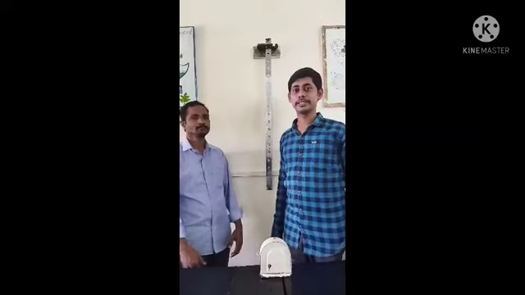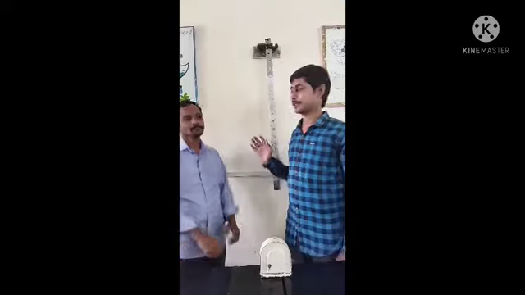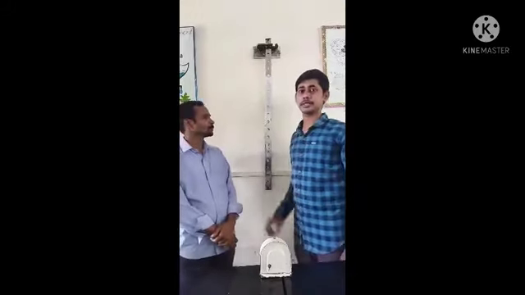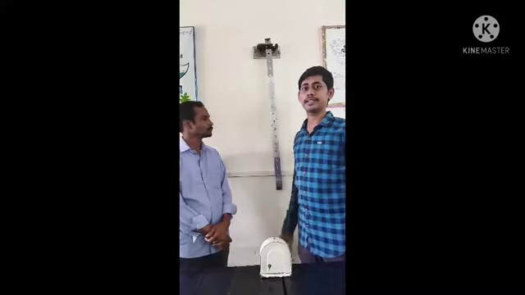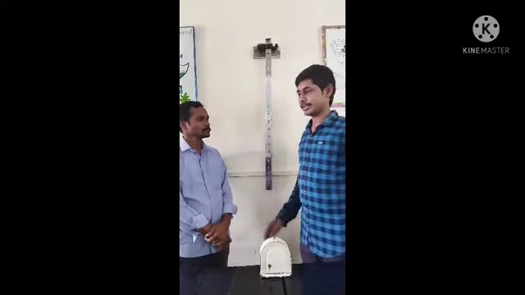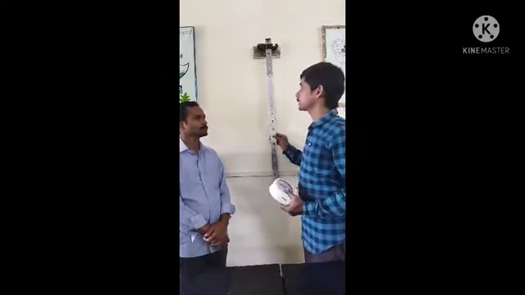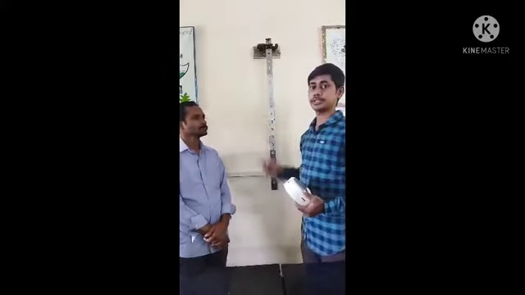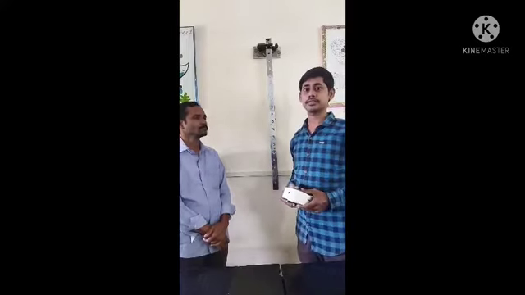Good morning, students. Today we are discussing an experiment called compound pendulum. The main aim of this experiment is to find the acceleration due to gravity at a given place. The apparatus are a stopwatch, a metal stick, and a rigid support.